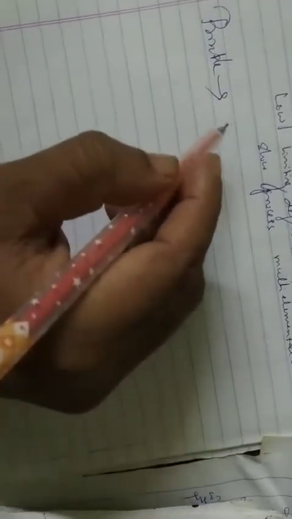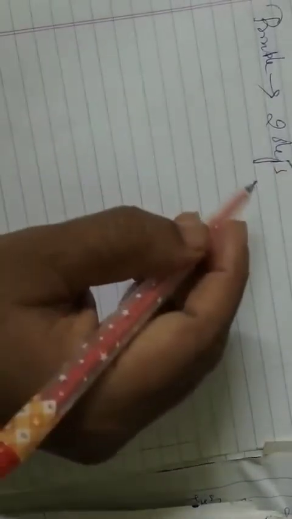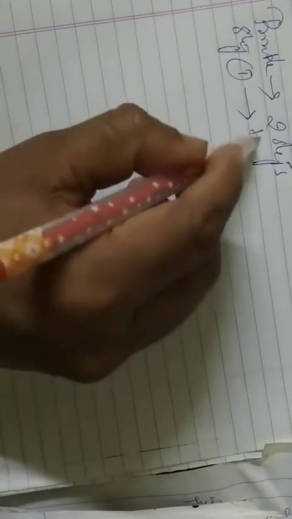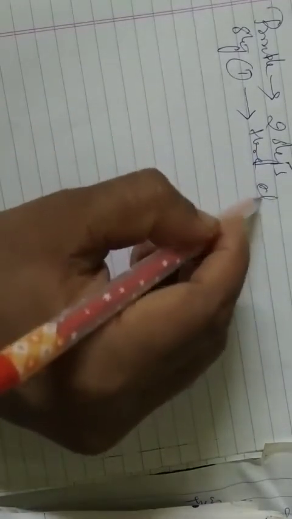Now the principle of this process, that is stripping, is made up of two steps.